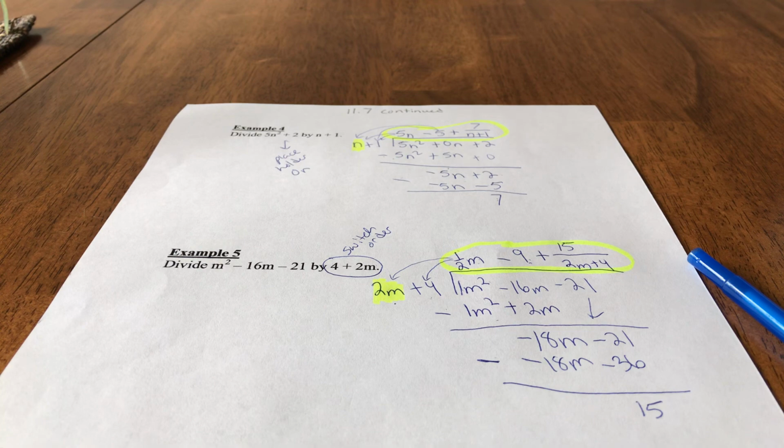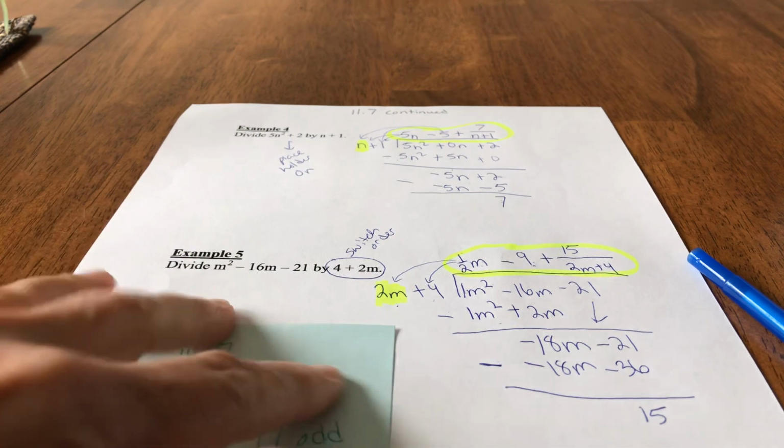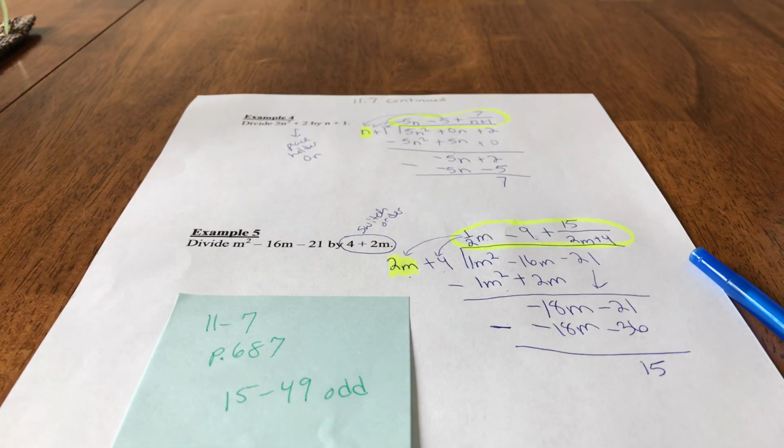All right, those are all the examples for Chapter 11. Your assignment for this lesson is page 687, 15 to 49 odd. There are extra examples in your book.